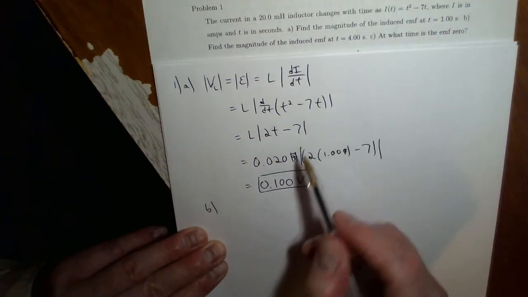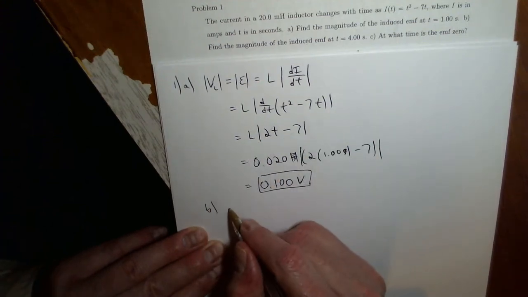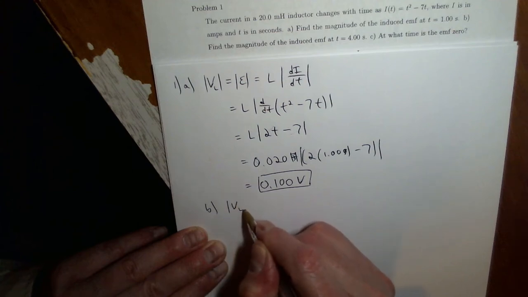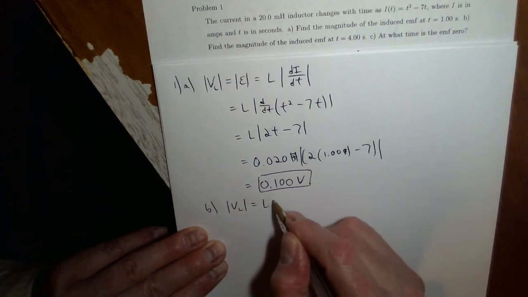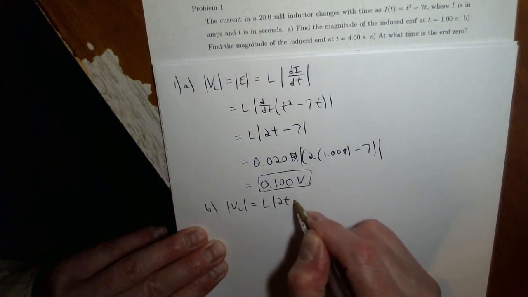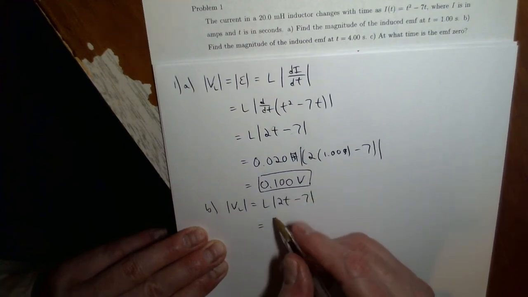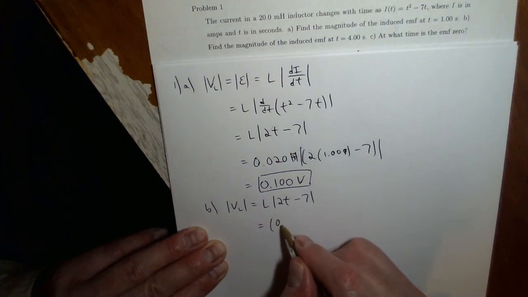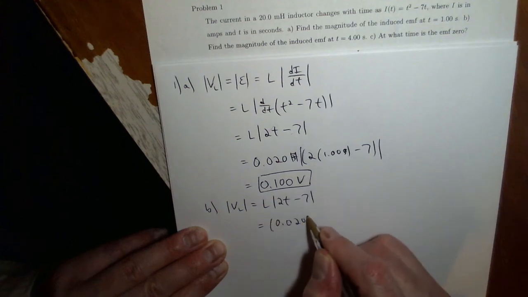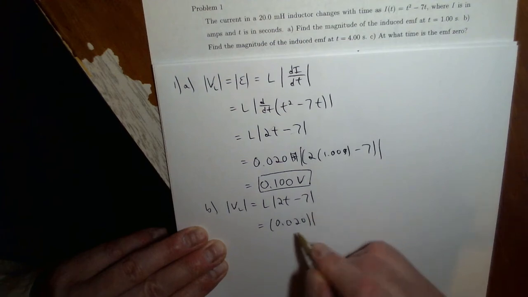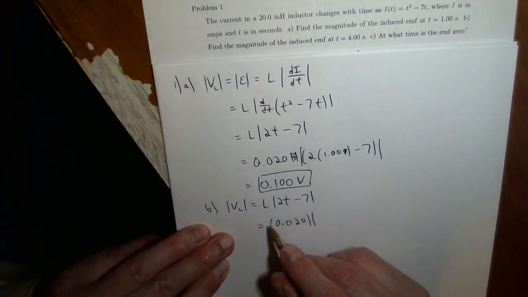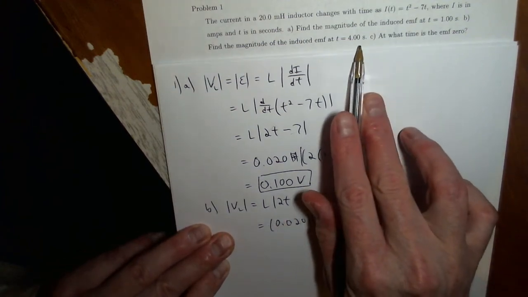Part B, it's again plug and chug, except now the time is 4 seconds. So we take the expression we found, L times absolute value of 2t minus 7, and we plug in L is 0.020 henries times absolute value of 2 times 4 seconds.